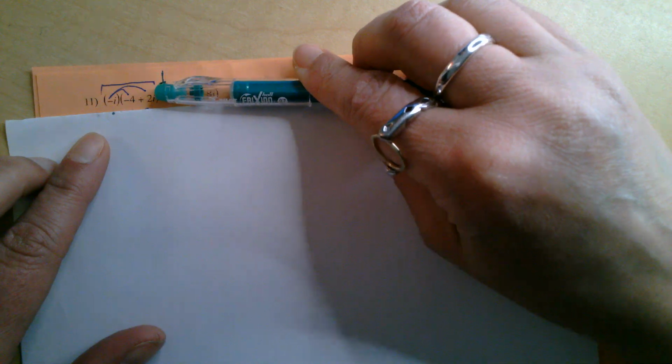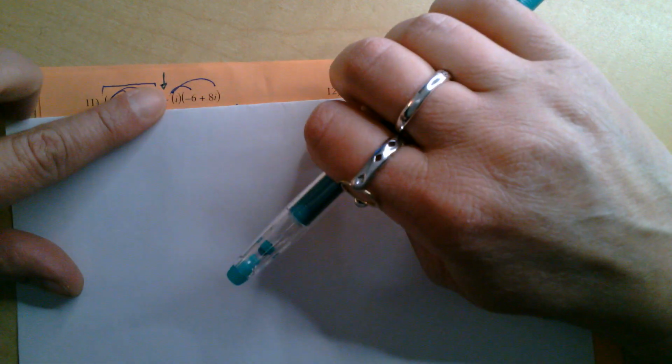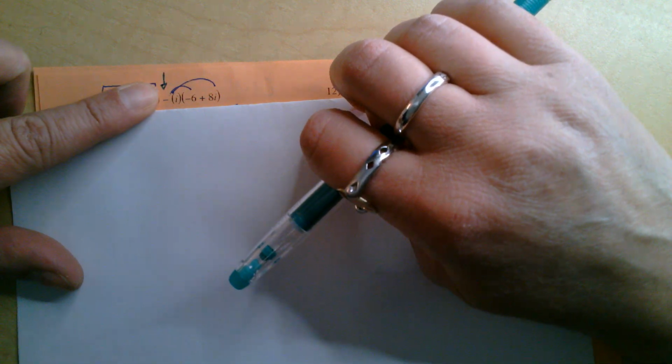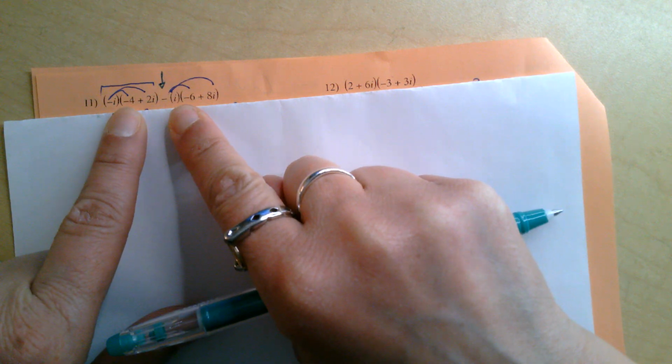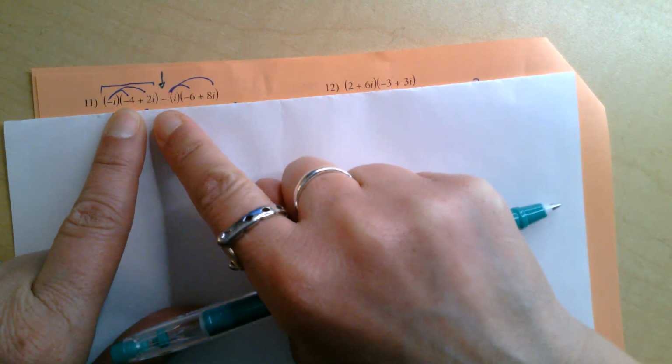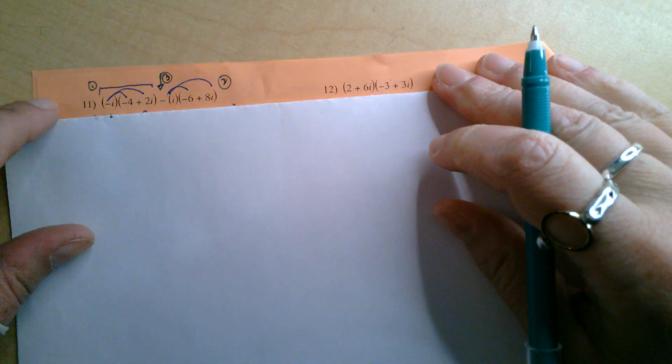If we look before that subtraction sign, we have a multiplication problem. After that subtraction sign, we have another multiplication problem. So we need to do these multiplication problems first before we go anywhere with this minus. So this is first, number 1 and number 2. And then we can combine with number 3.